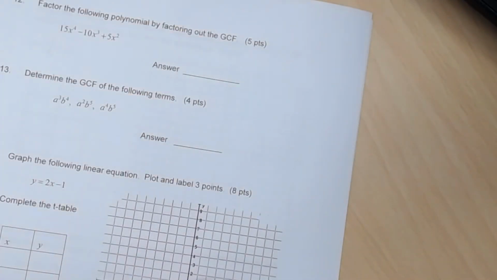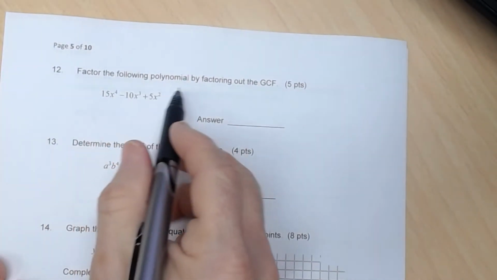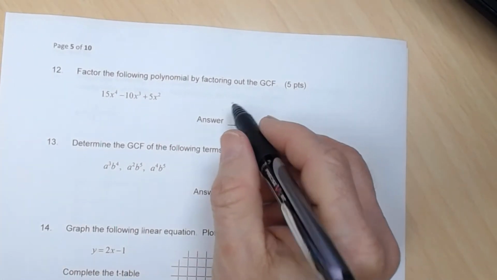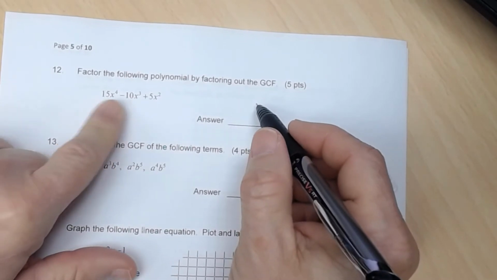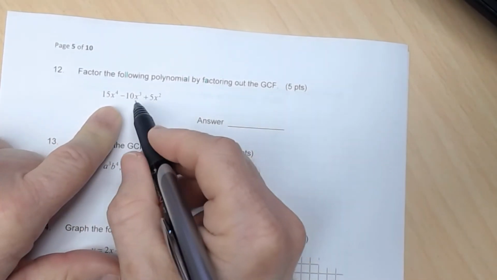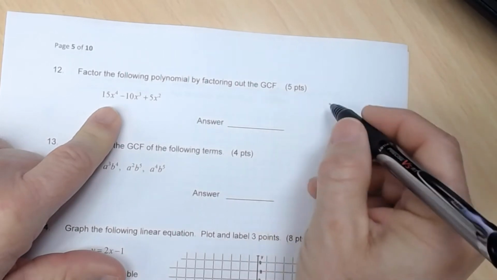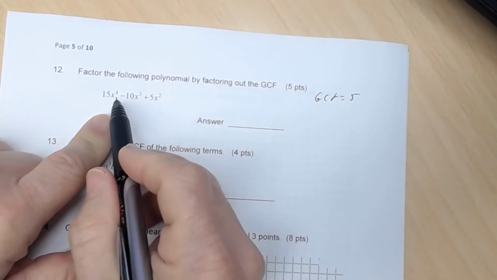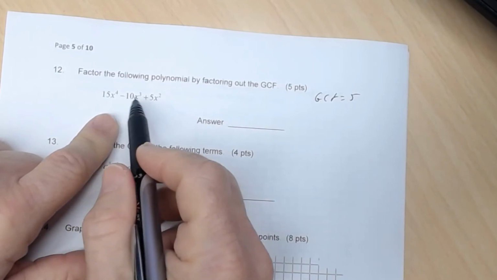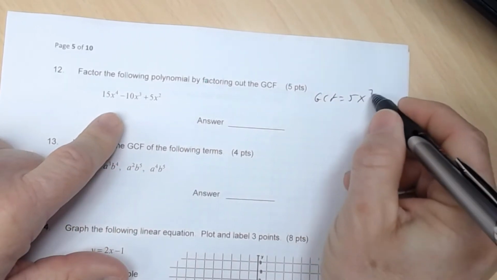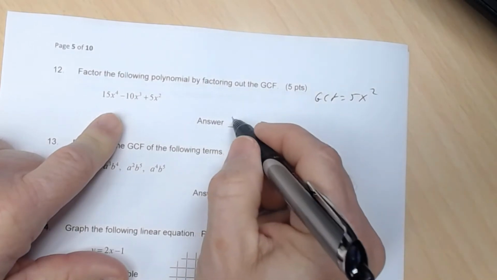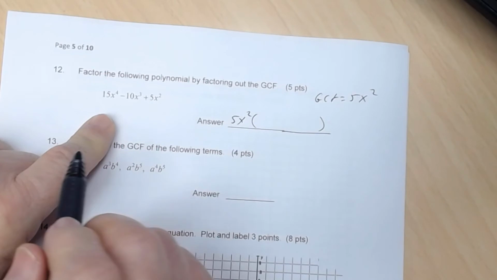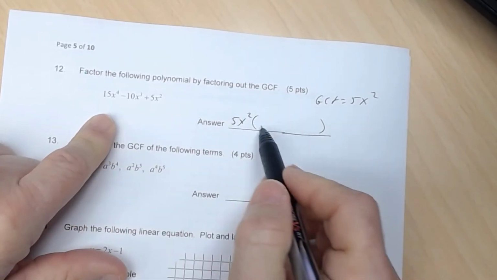All right, number 12. Again, you want to factor the polynomial by factoring out the GCF. And so, if I look at those 3 terms, I have 15, negative 10, and 5. So the GCF is 5 so far. I have factors of x in all of them. There are 4 here, 3 here, 2 here, so I'm going to need 2 of them. So that's your GCF, 5x squared. So I get 5x squared times a polynomial that would give me this back. So there are 3 terms here. I need 3 terms here.